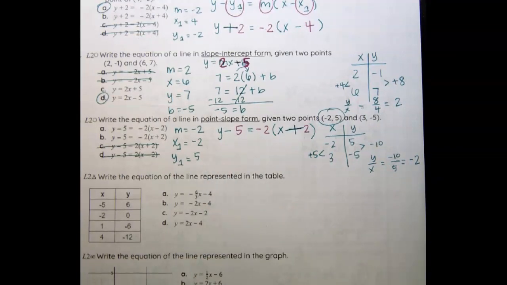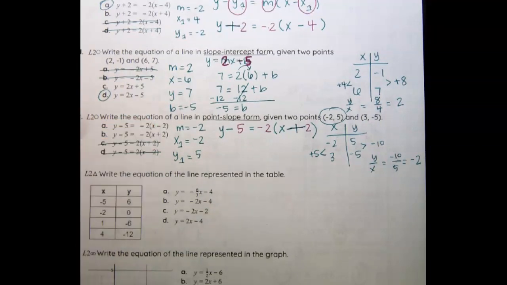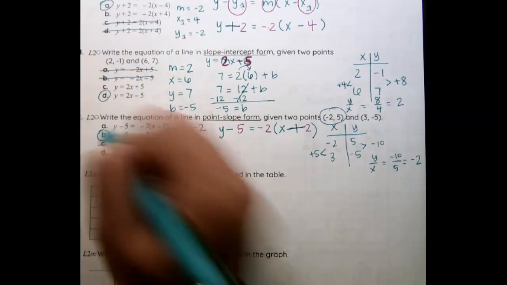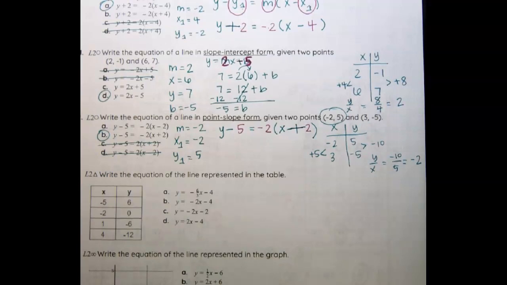So if I'm down to A and B, the difference is in the parentheses. I need to have plus 2. So the answer is B.